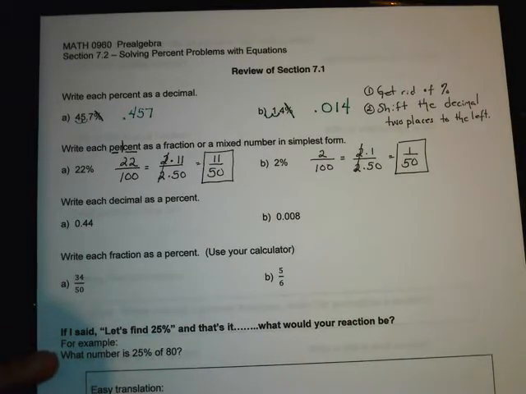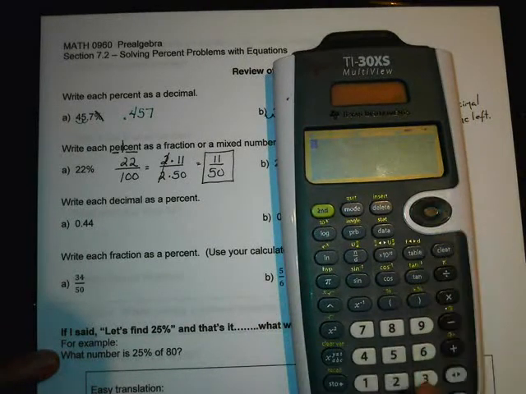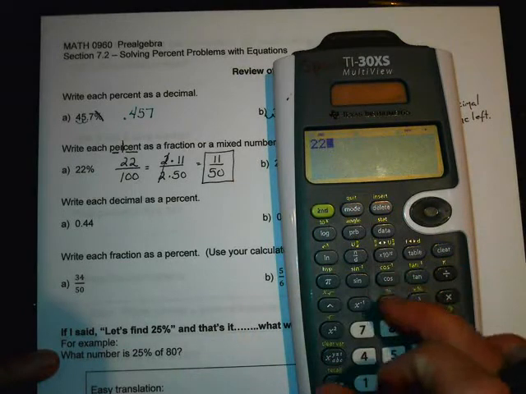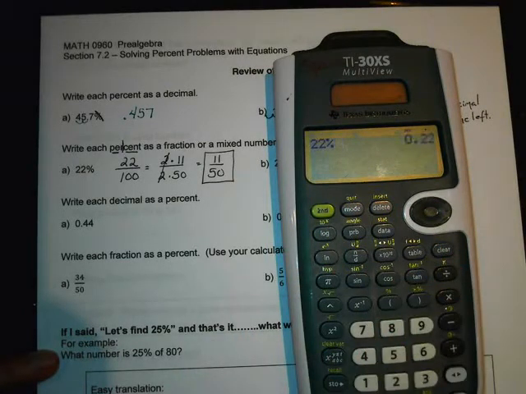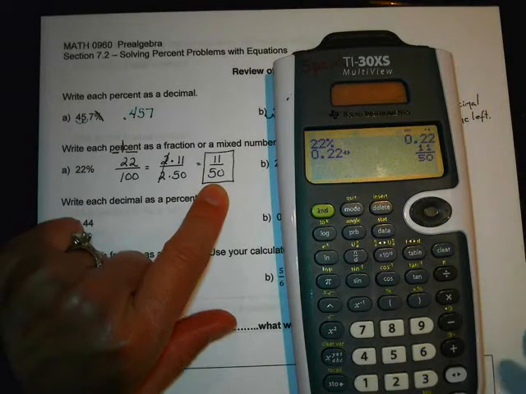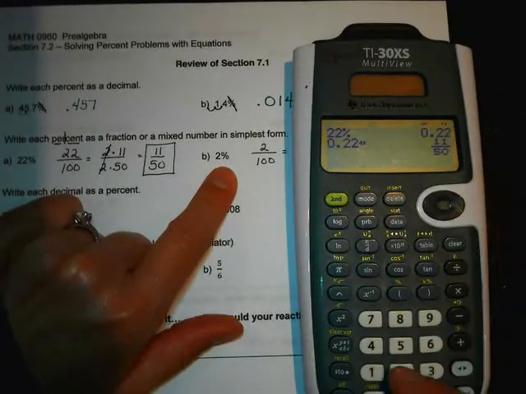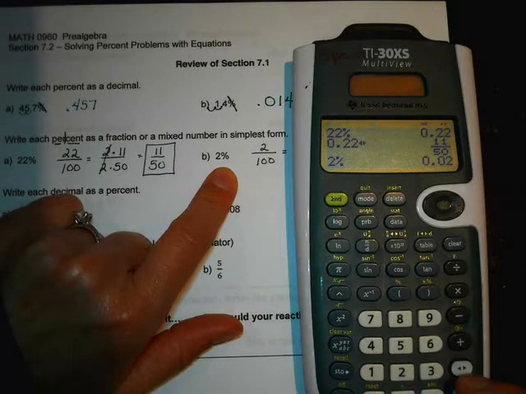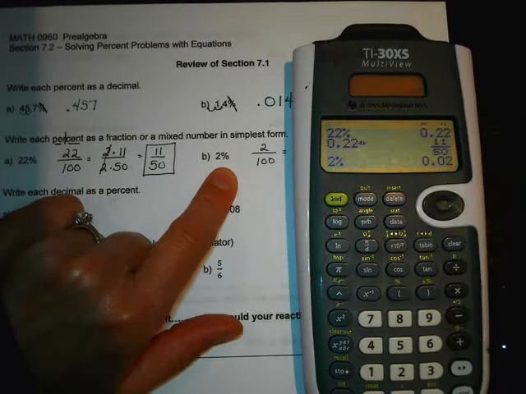Just put 22% into your calculator. Hit enter. That's not a fraction, so that's where the change key comes in, and then you'll see it in fraction form. All right? 2%. Hit enter. If you want the fraction form, you see my finger down here? I'm pointing it with my pen. Hit that change key, and that'll give it to you as a fraction in simplest form.